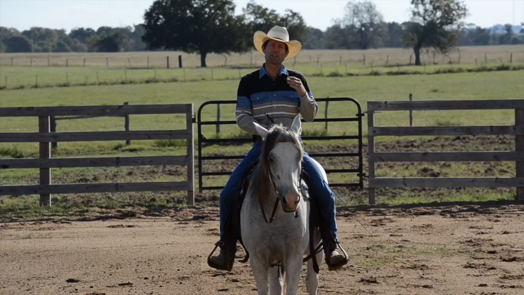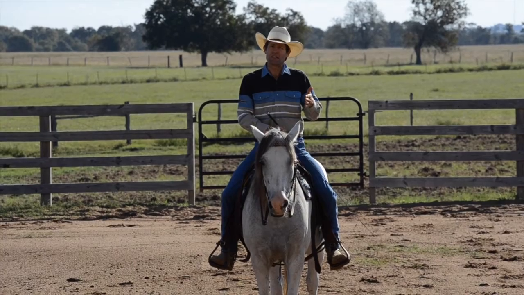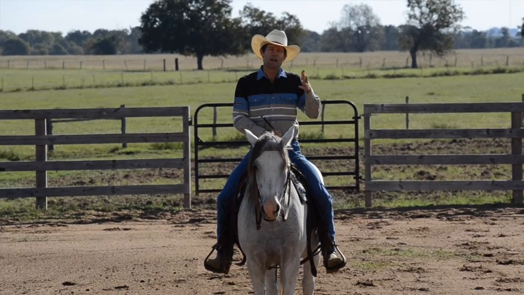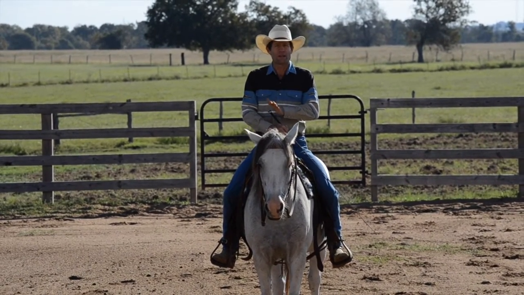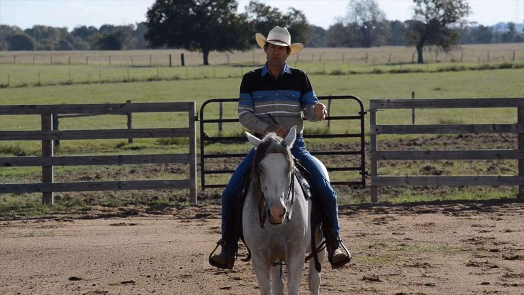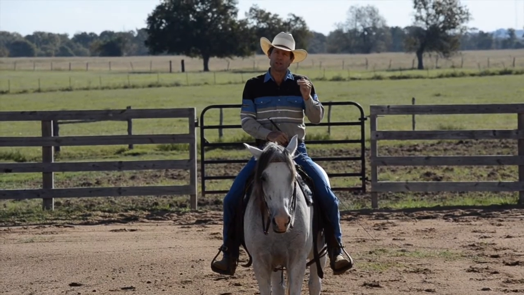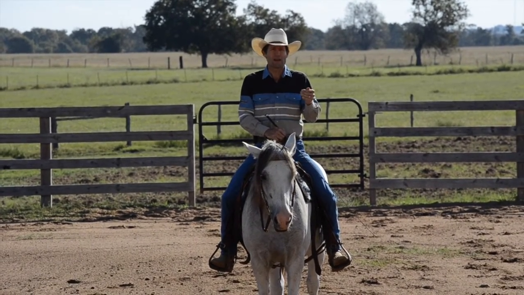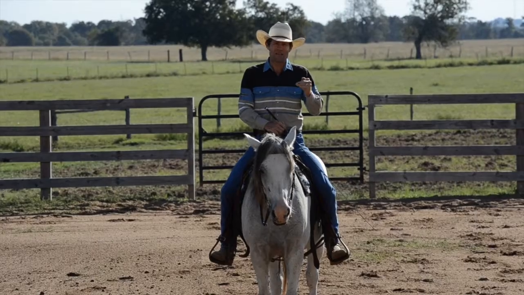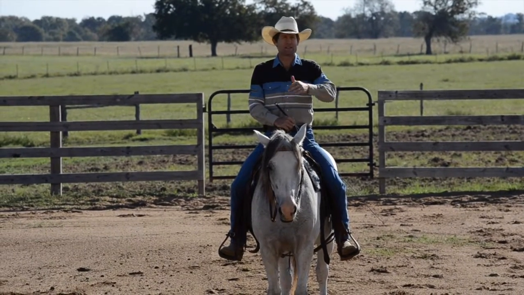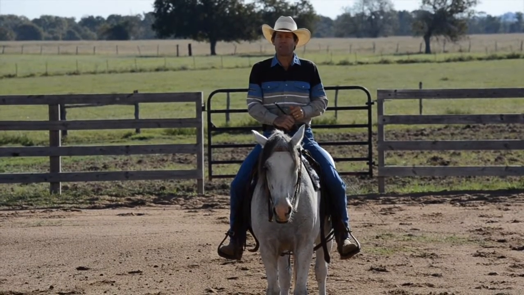In the next 4 videos, we're going to go over the different variations of the haunches in. Starting off with the haunches in down the rail, then we're going to go to a haunches out on the circle, then haunches out on the rail, and then haunches in on the circle. And each one of them has a little bit more degree of difficulty. But in those videos, I'll give you a description of how to do that and how to really bring your horse along. And once you get an understanding of that, then we can start adding in the shoulder in, the leg yields, and we'll progress on into the half pass too.